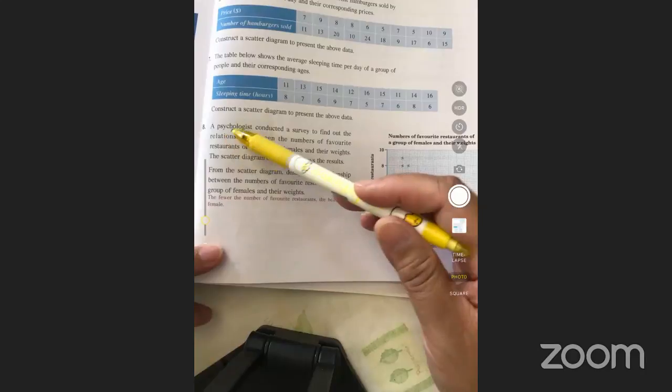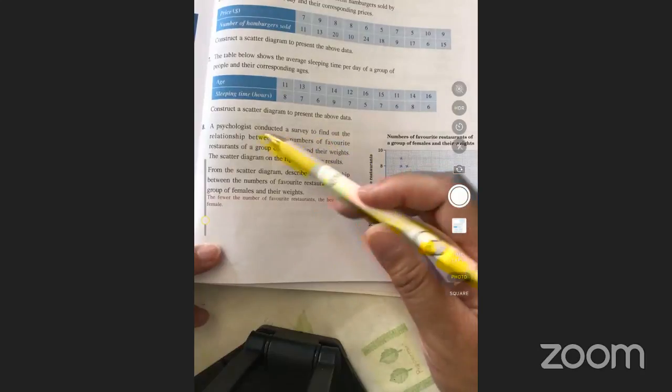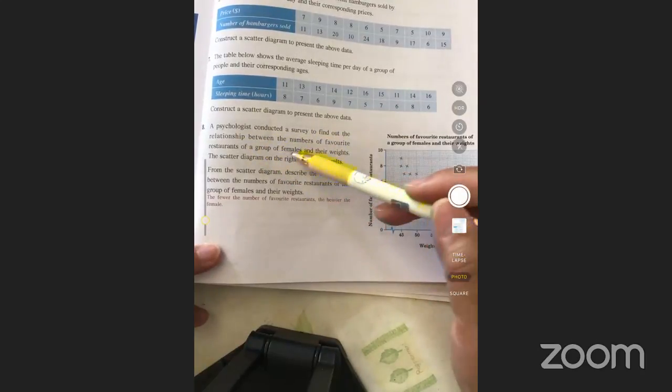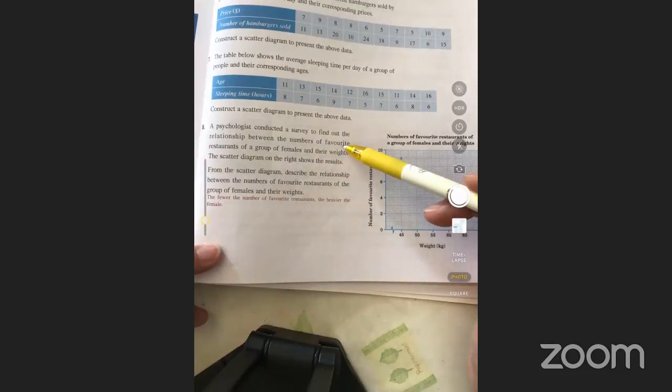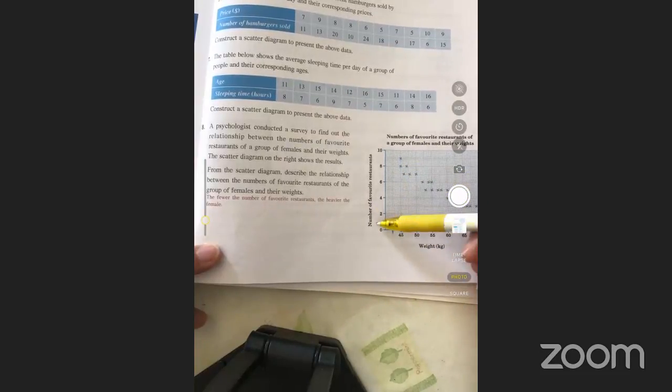Now, in this case, psychologists conducted a survey to find out the relationship between the number of favorite restaurants of a group of females and their weight. And therefore, this part just shows you what this diagram is about. Okay, it is about the number of favorite restaurants and the weight of a person. Okay, and then those people are all females.